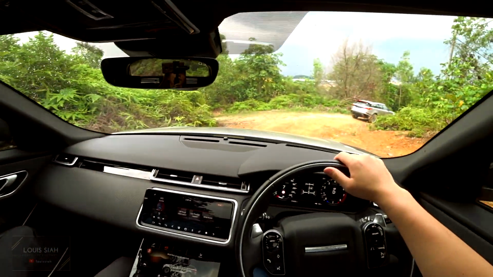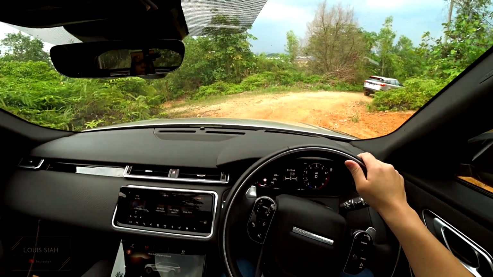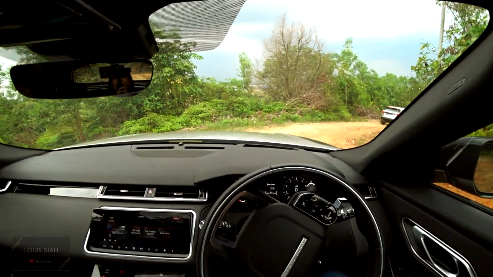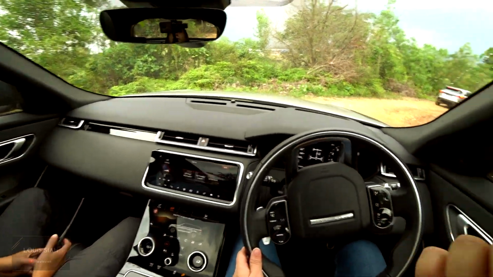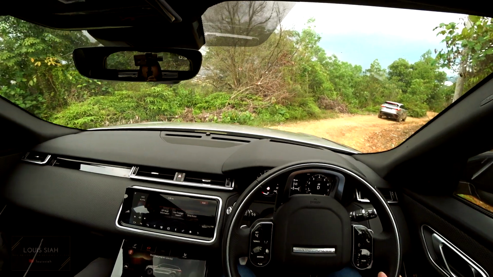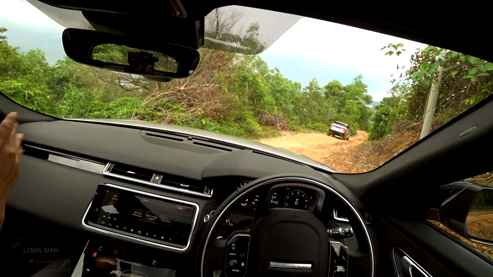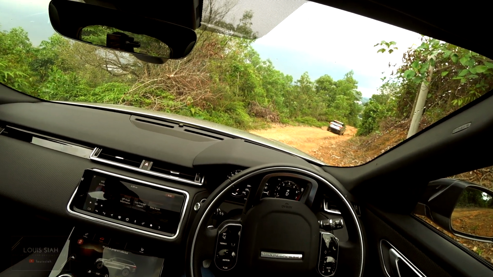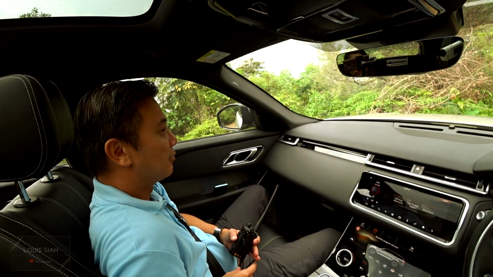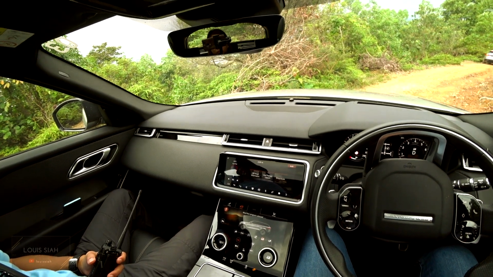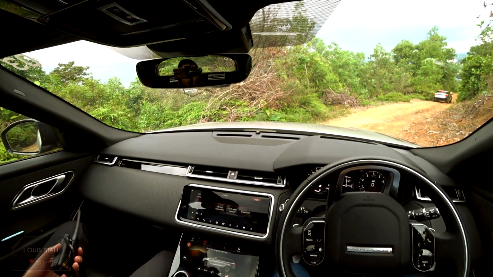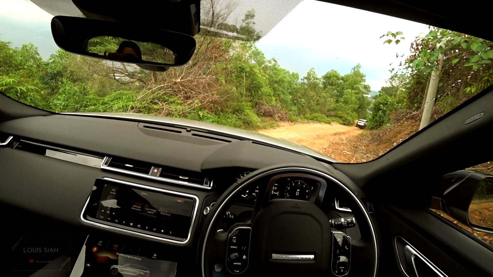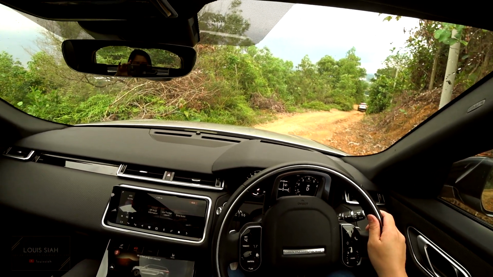For this one, R-Dynamic now is 595. Without the R-Dynamic, I think last time during the first launch, it was about 30,000 difference. During the first launch, it was like 555 and 588, quite a long time ago. Now it's 595.